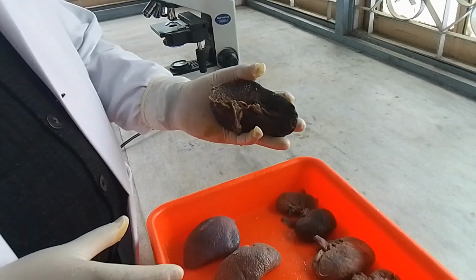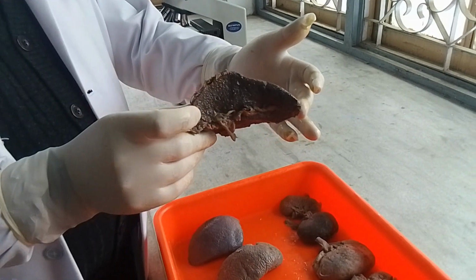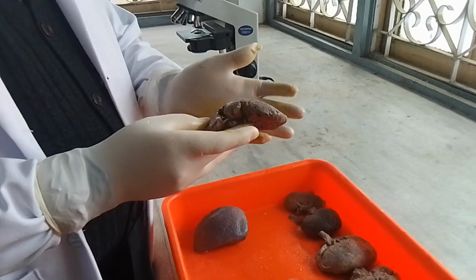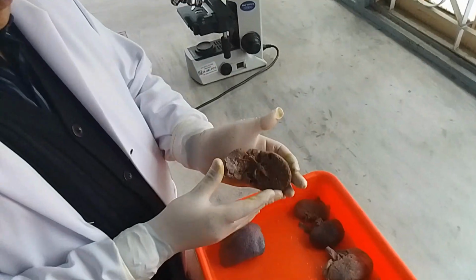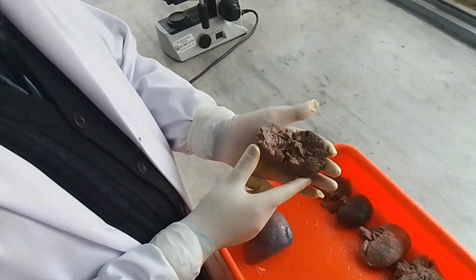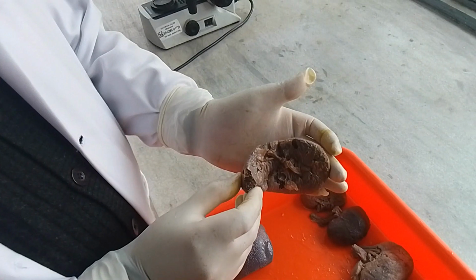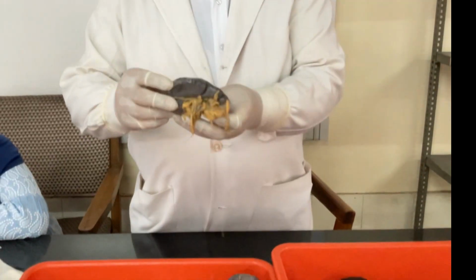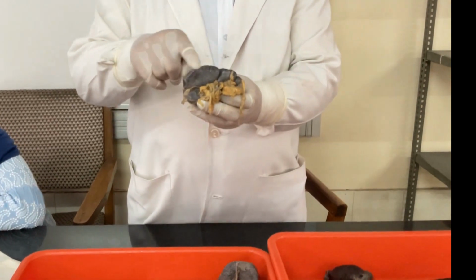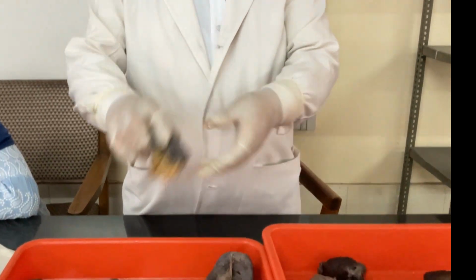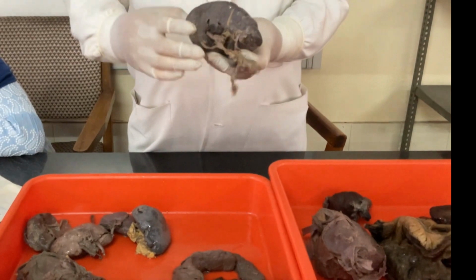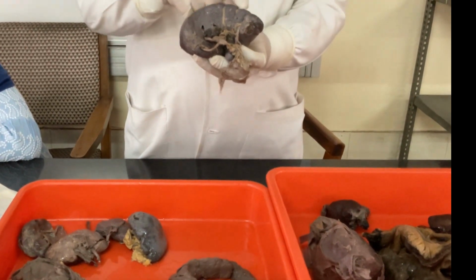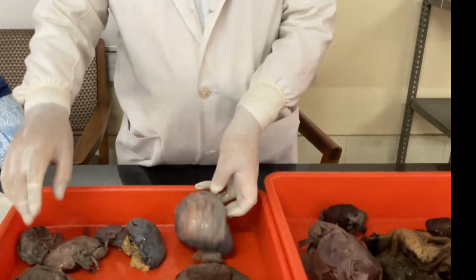This structure is spleen. This structure is also spleen. This is spleen because the superior border is notched. This is an enlarged spleen, again you can identify it by notching of the superior border.